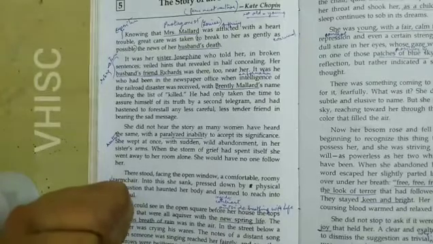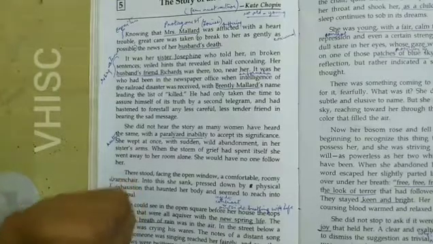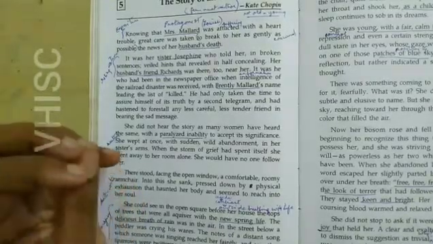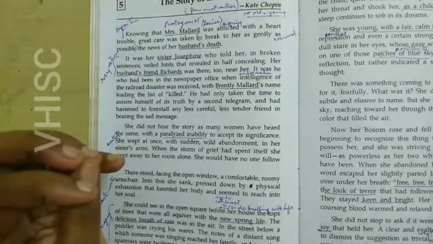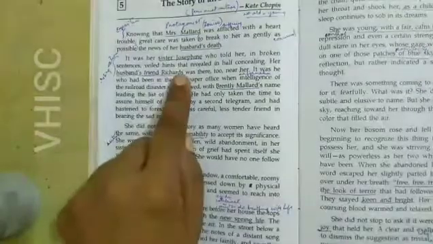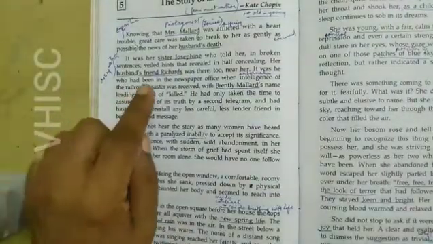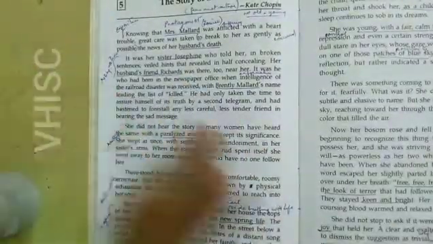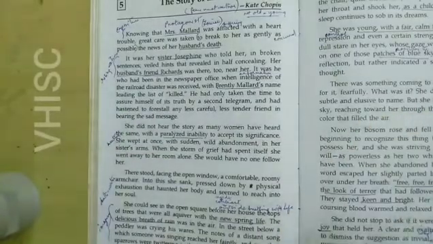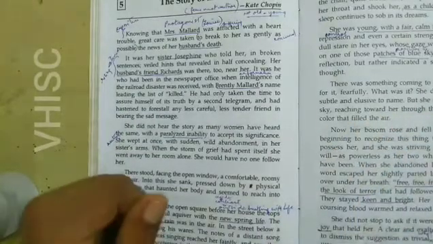It was her sister Josephine who told her in broken sentences, in a roundabout way, veiled hints that revealed in half concealing. Her husband's friend Richards was there too. So both of them are standing together and explaining to her what has happened to her husband.